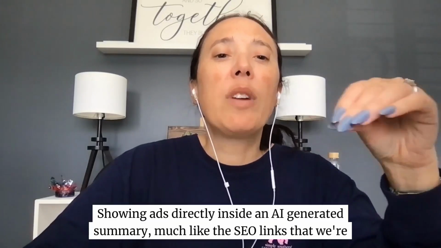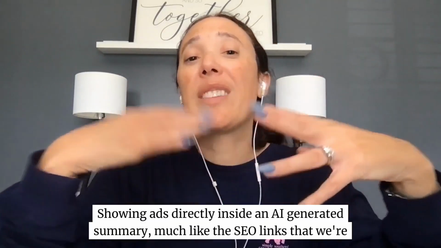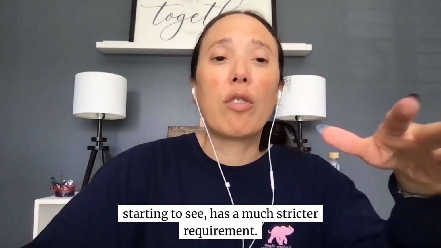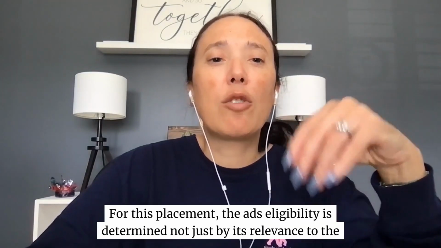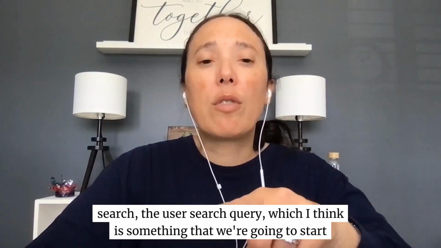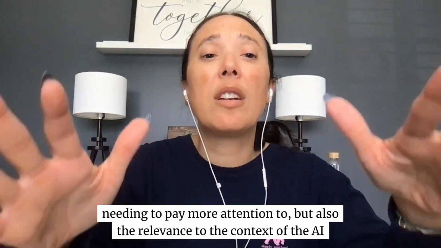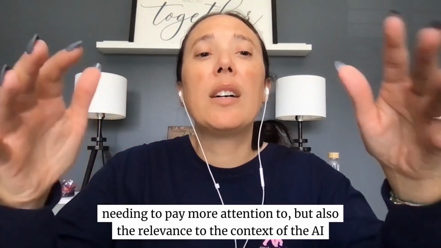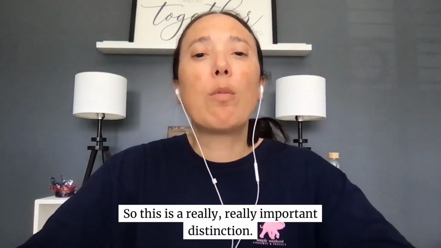the AI overviews. Showing ads directly inside an AI generated summary, much like the SEO links that we're starting to see, has a much stricter requirement. For this placement, the ad's eligibility is determined not just by its relevance to the user search query, which I think is something that we're going to start needing to pay more attention to, but also the relevance to the context of the AI generated answer. So this is a really, really important distinction.